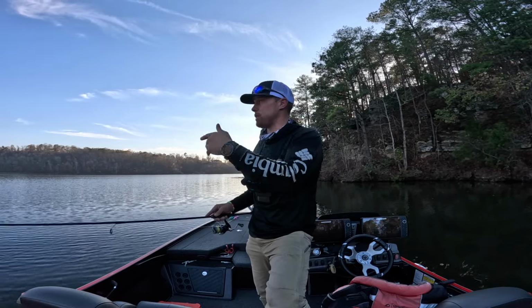An underspin would be really good. I got a Slayer on that. A hair jig, a little bit lighter, maybe with a split shot up on the top, or just go with a heavier hair jig. And right now, it's the fall, and these fish are relating to baitfish, so any kind of baitfish color does the trick.